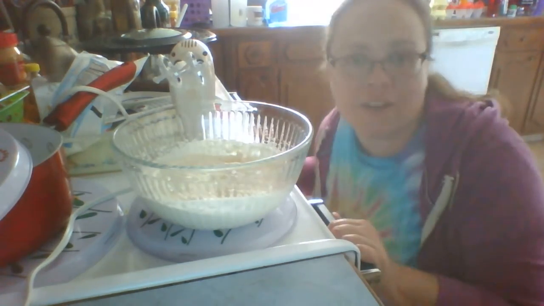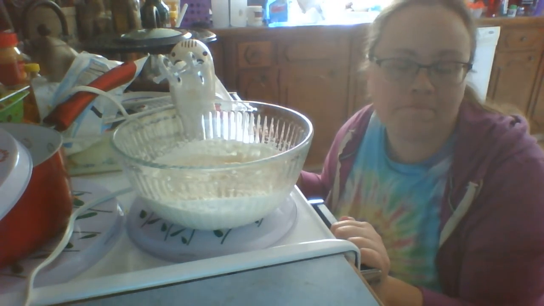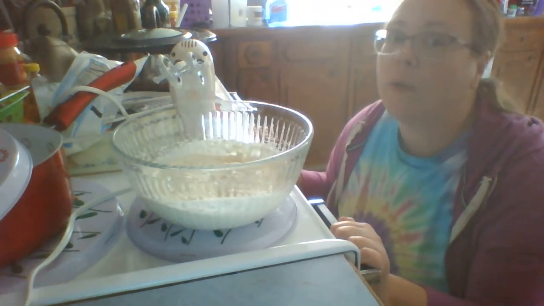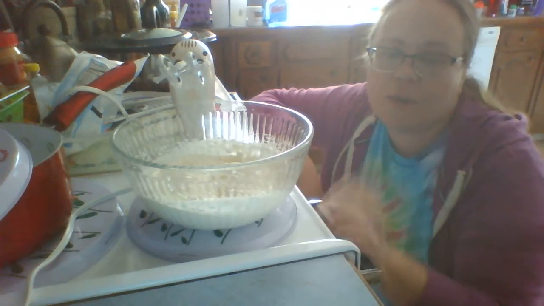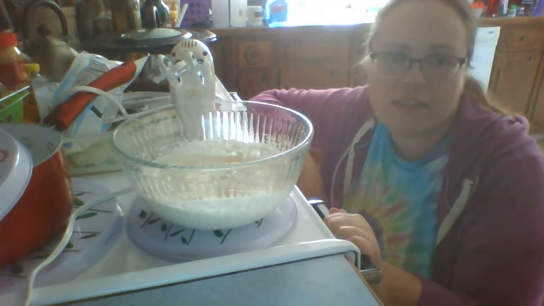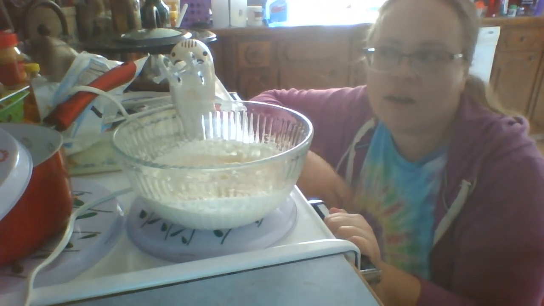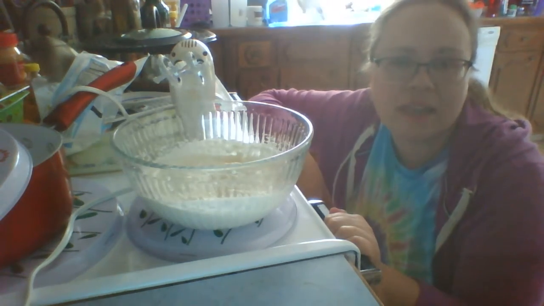So now we've just made whipped cream frosting. If you love whipped cream and you like it in a frosting, this is the way to do it. It was really easy, and it took about 10 minutes to get everything done. A lot of it was just whipping it up. I'll be putting it on the brownies I made, and we are all done.